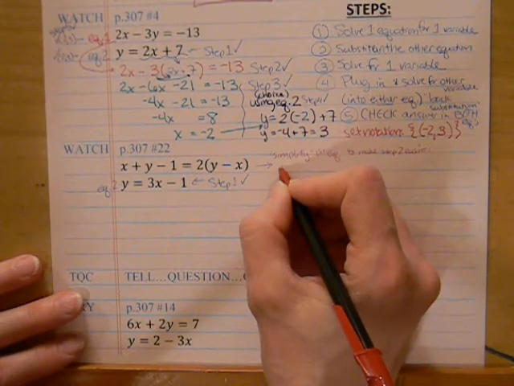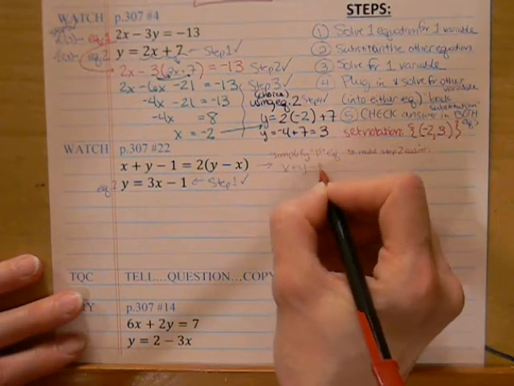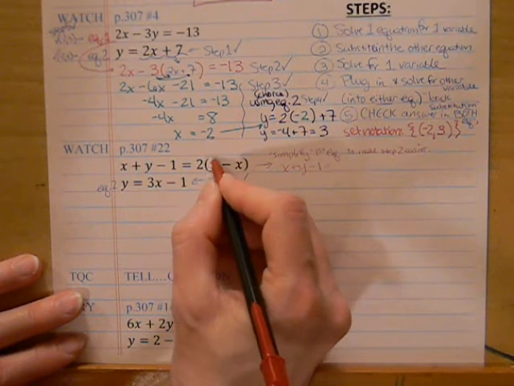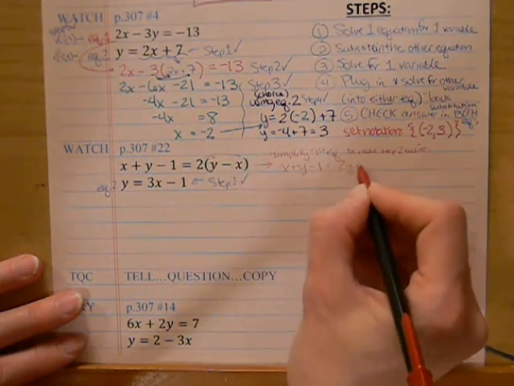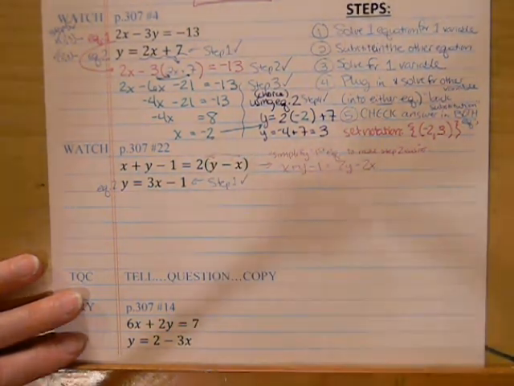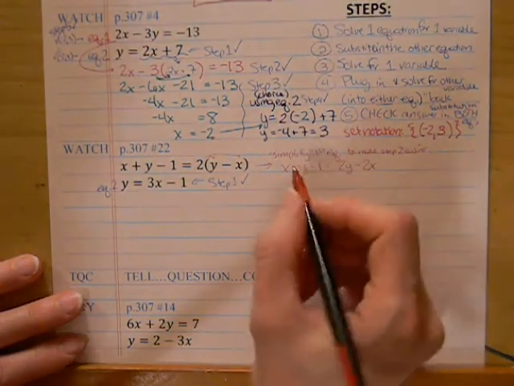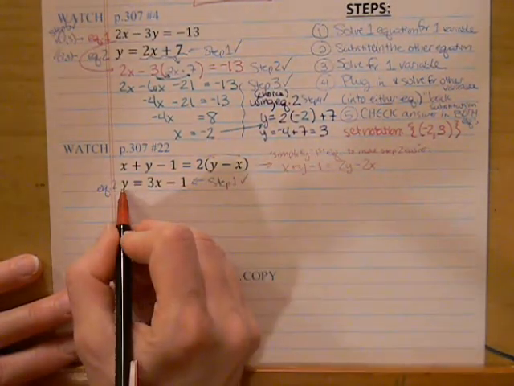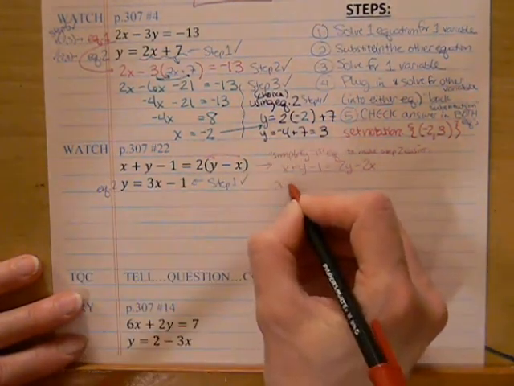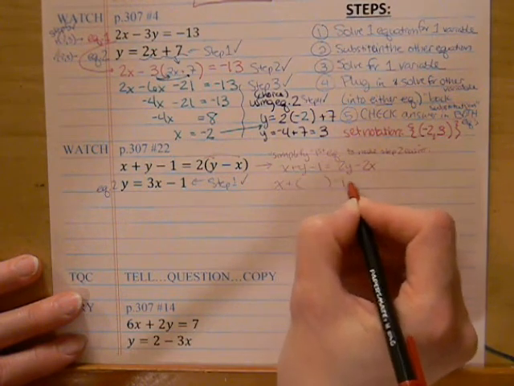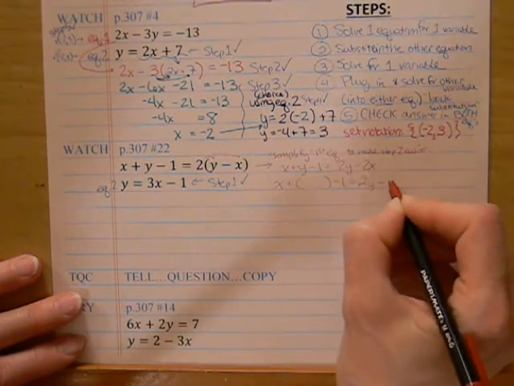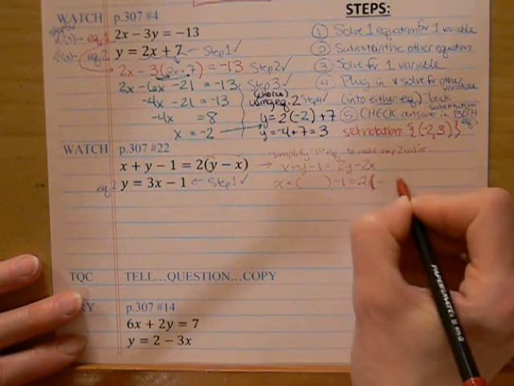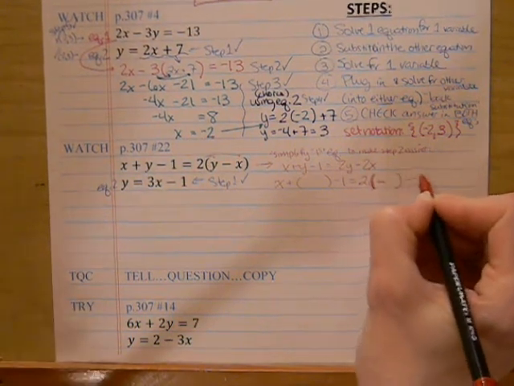So on the left side, I get x plus y minus 1 is equal to, distributing that to 2y minus 2x. From here, I'm going to go ahead and leave some workspace so that I can substitute in for y. So x plus y minus 1 equals 2y minus 2x.